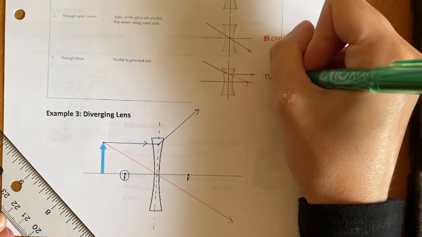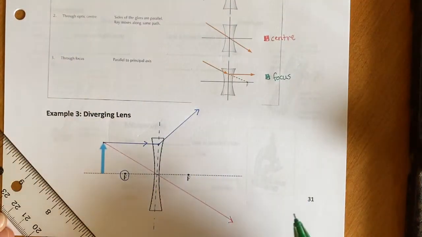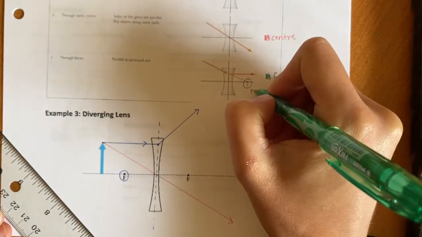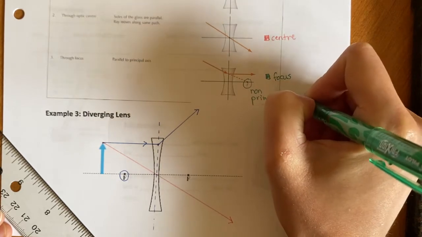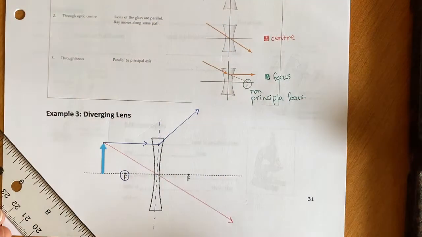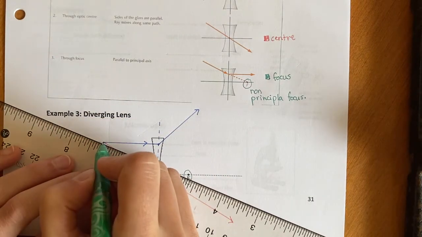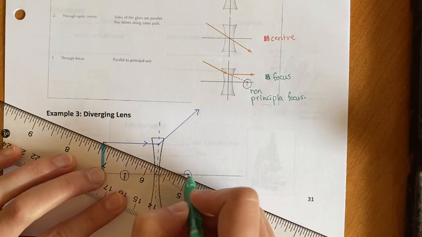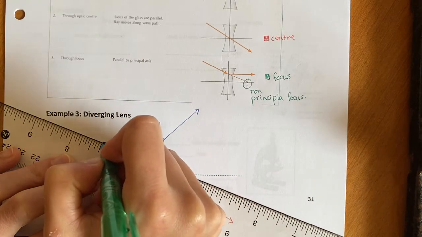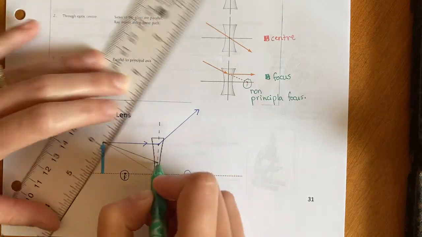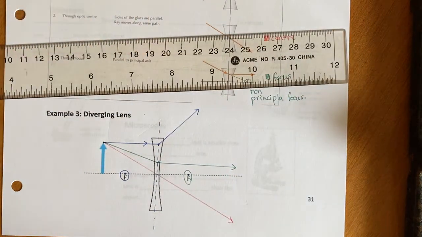And finally your focus line, which is going in through the non-principal focus, which in a diverging lens is the front one. We're going to line up the top of our object with that focal point and go in until we hit the lens axis and then out parallel to the principal axis.